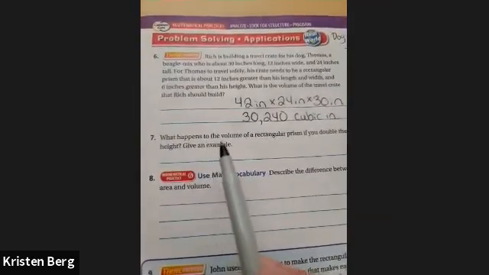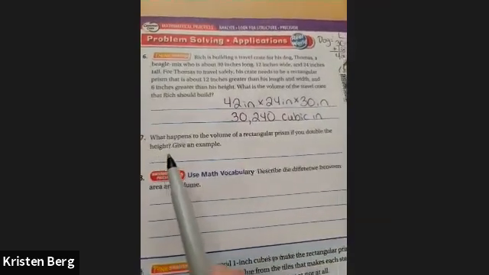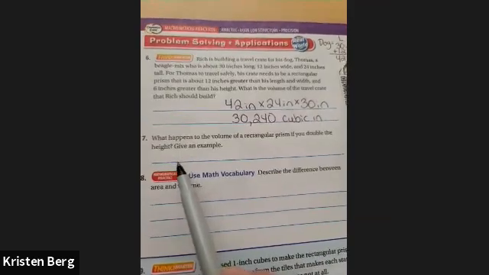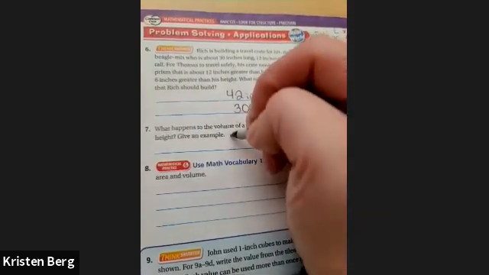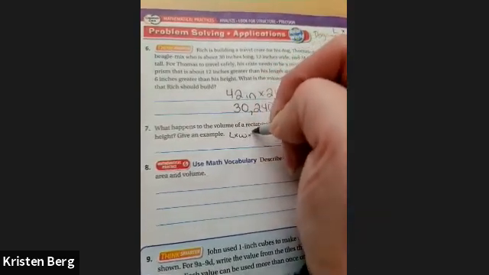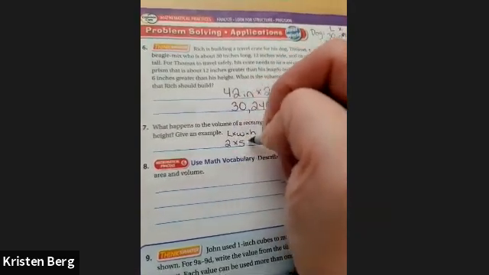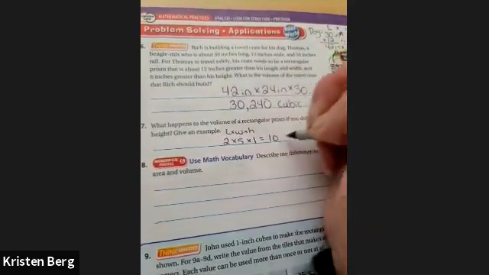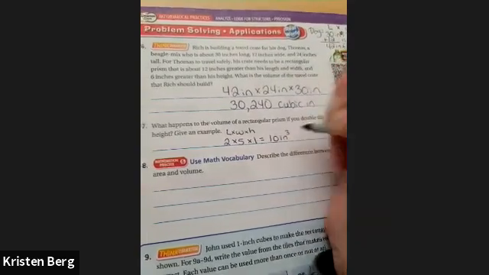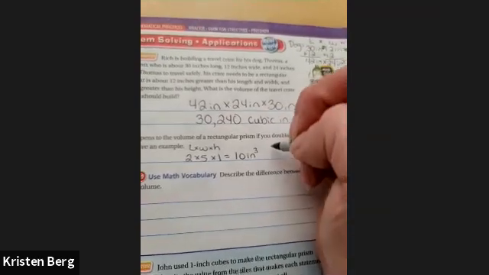What happens to the volume of a rectangular prism if you double the height, and give an example? All right, so they're just saying what would happen if you double the height. So I'm going to say a volume would be length times width times height. So that would be 2 times 5. And then I'm going to say the height is just 1. That comes out to be 10 inches cubed. Now it's saying, what if you double the height?